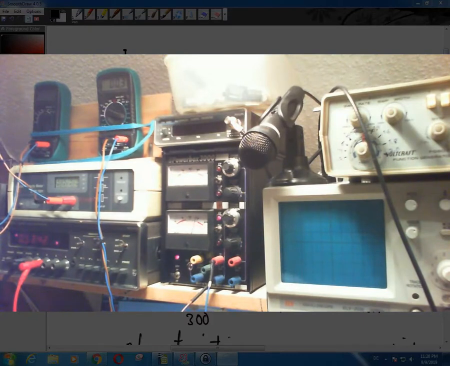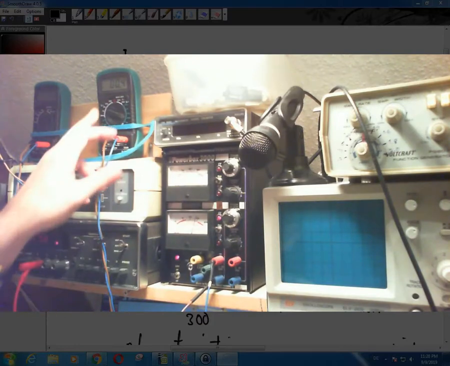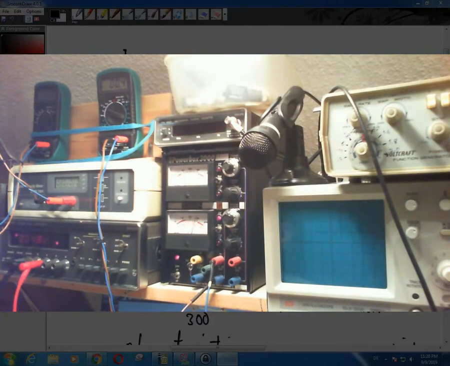Now if I keep moving this potentiometer and decreasing the resistance, you can see that the current is actually increasing.